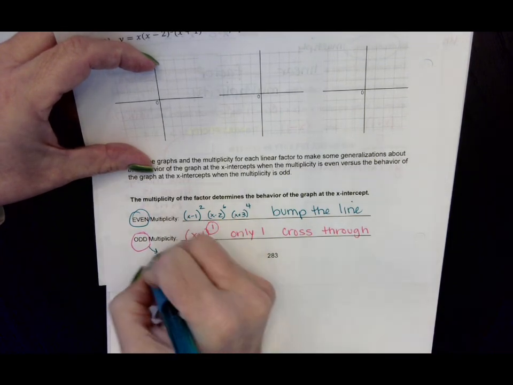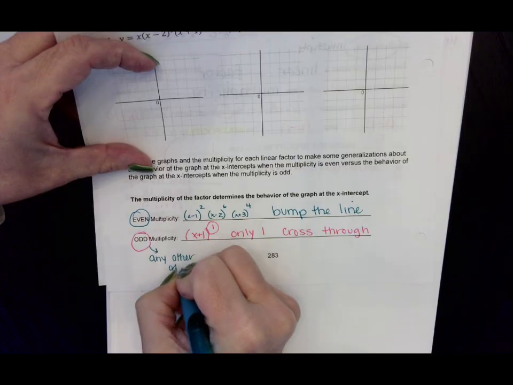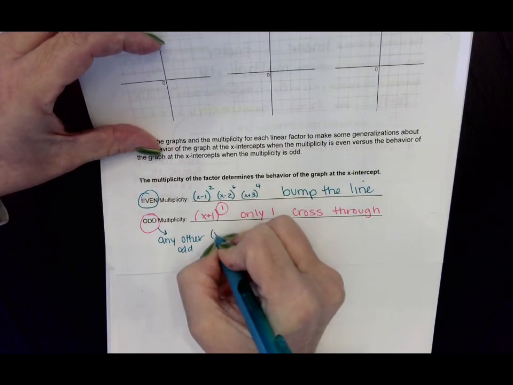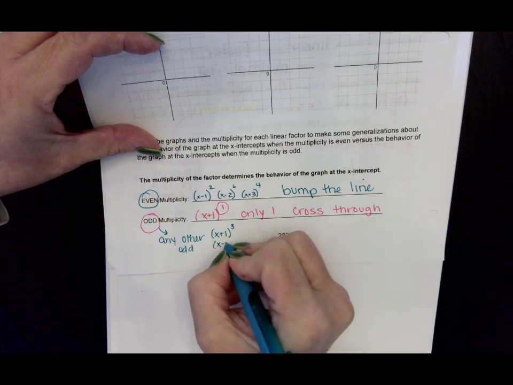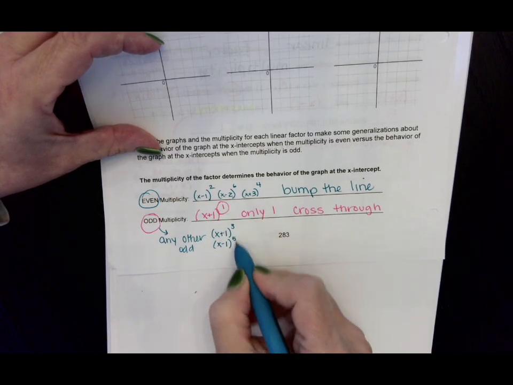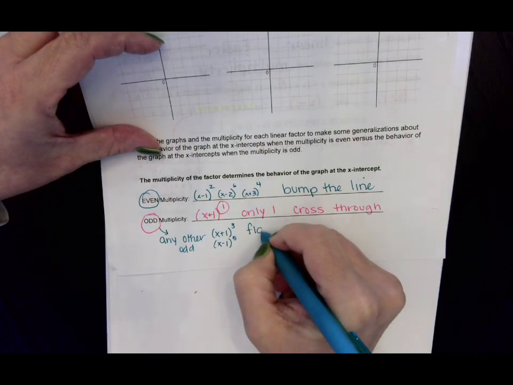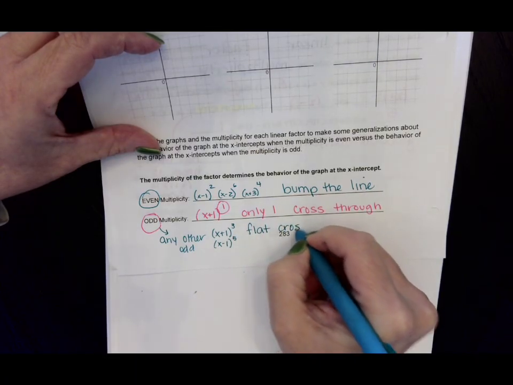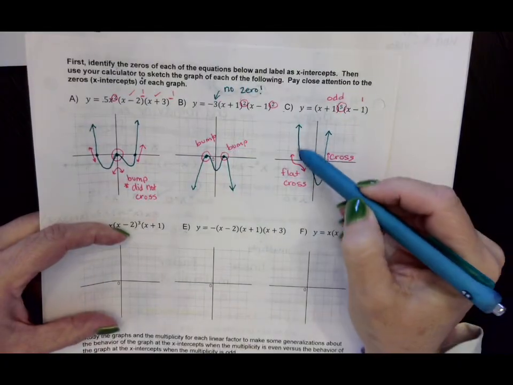If I have any other odd, so x plus 1 cubed or x minus 1 to the 5th, any other odd power, we have our flat cross. We are going to cross. It's going to go through the line, but it's going to go through the line with this flat cross.